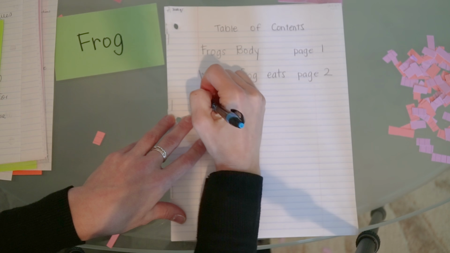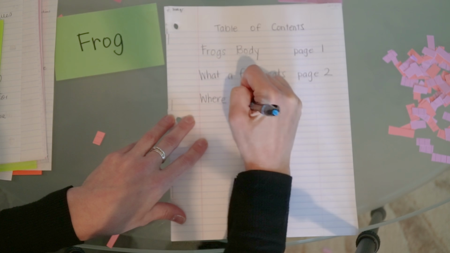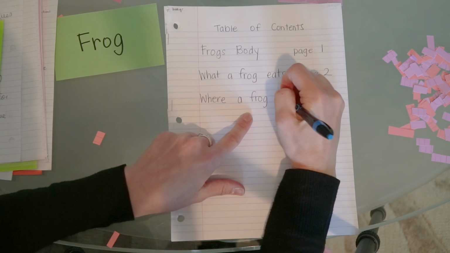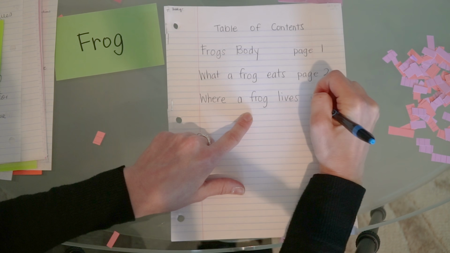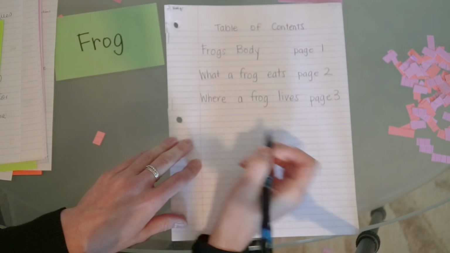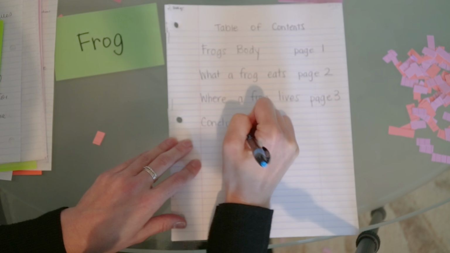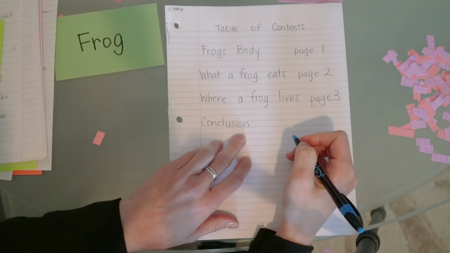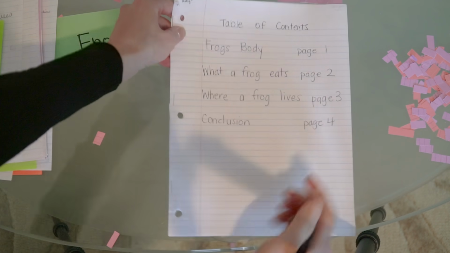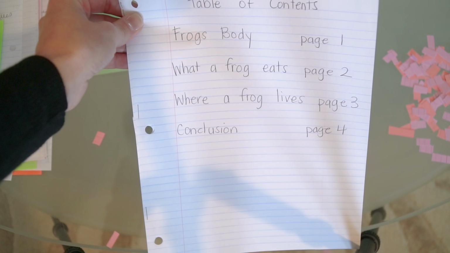Then third page is going to be where a frog, because that's the new animal I chose to write about, lives. And that's going to be on page 3. And then last is going to be my conclusion, or the ending to my information book about my animal, and that's going to be on page 4. So you can set up your table of contents like this. Page 1, page 2, page 3, and page 4.